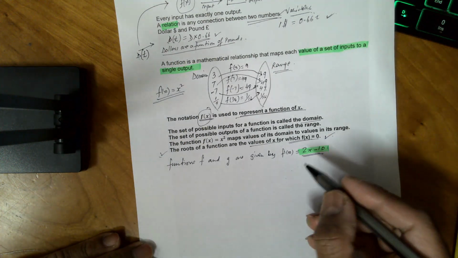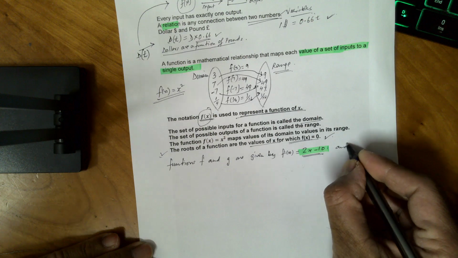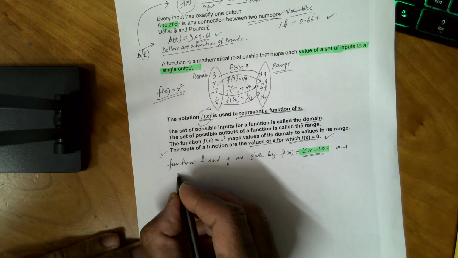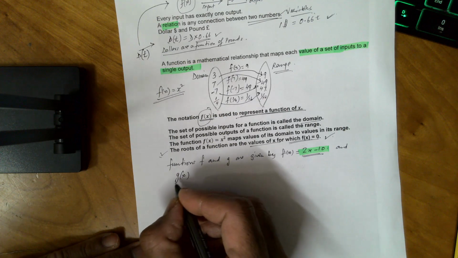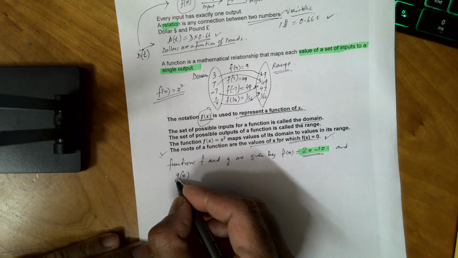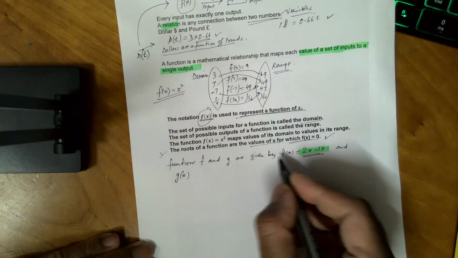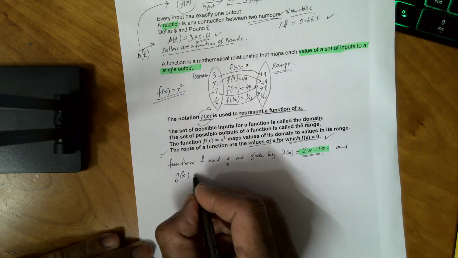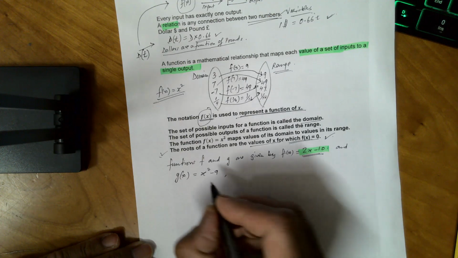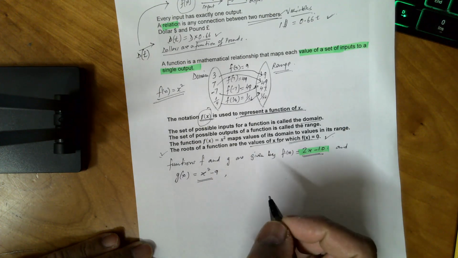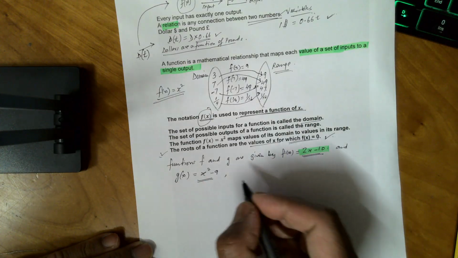So that is fx, and then also g(x). The function here is now g, because we have to write two notations. One is fx, one is gx, and that is equal to x squared minus 9. Okay, so this is your gx and this is your fx. So two different functions now.